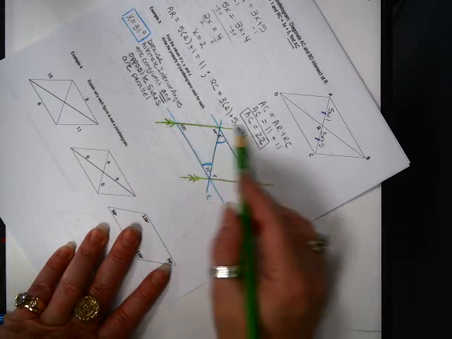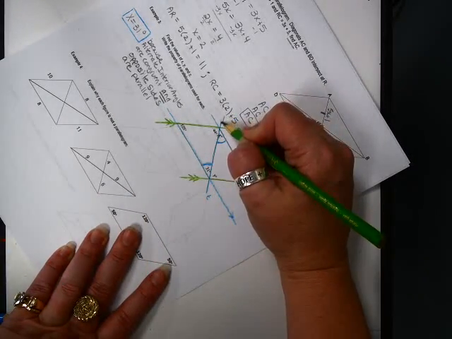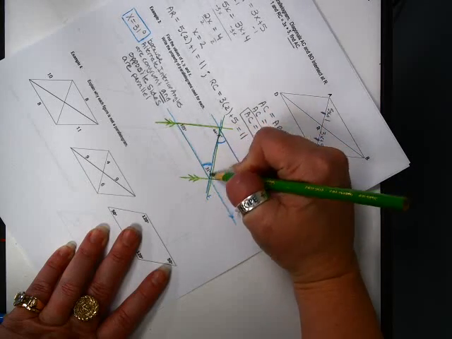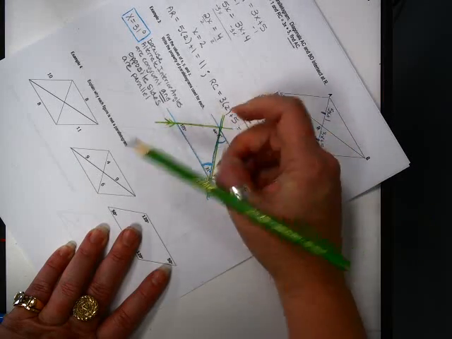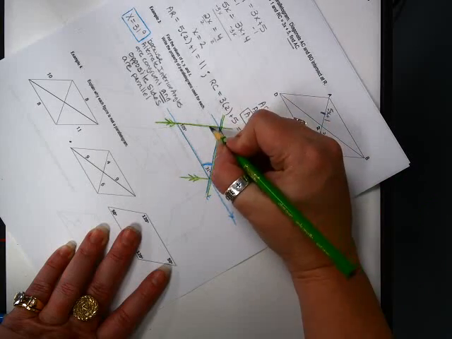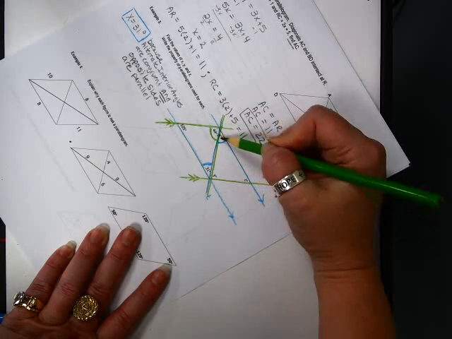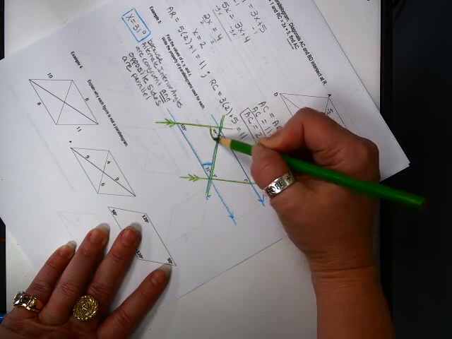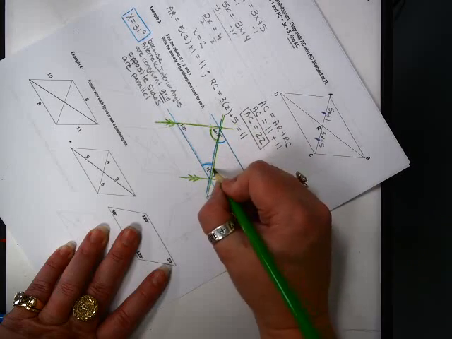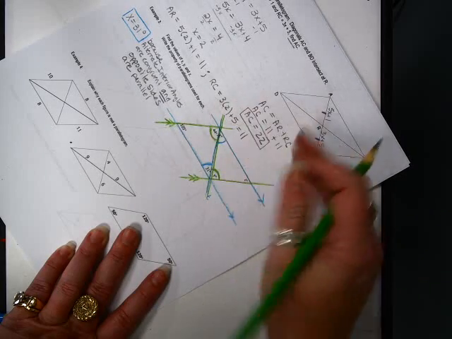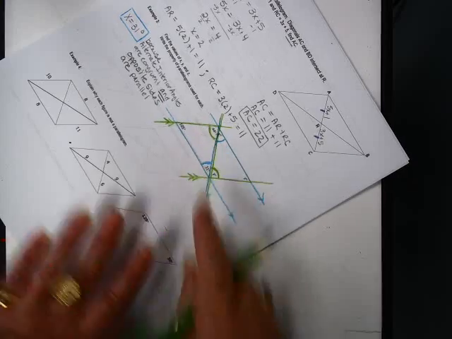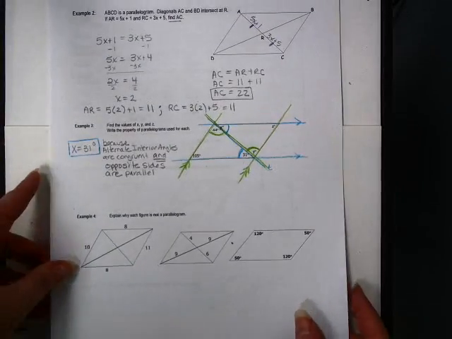Well, parallel sides cut by this transversal. I'm going to use the same transversal, but this time it's green. I know that this from green mark to green mark, this arc here, angle, is going to equal this angle right over here. So y is equal to 44.